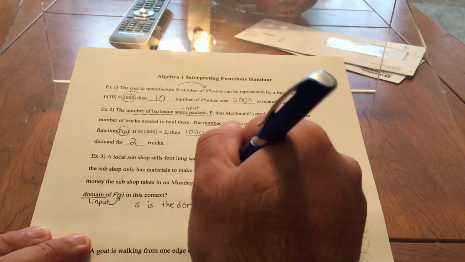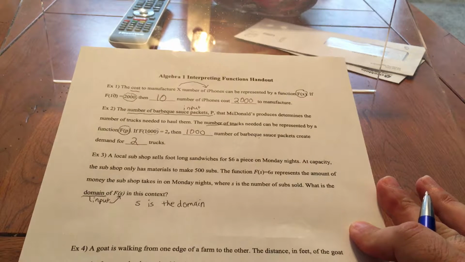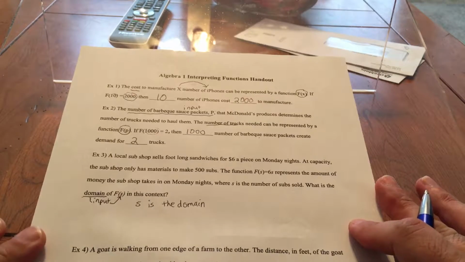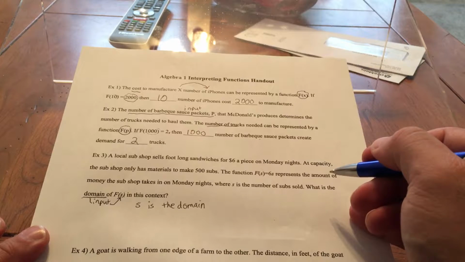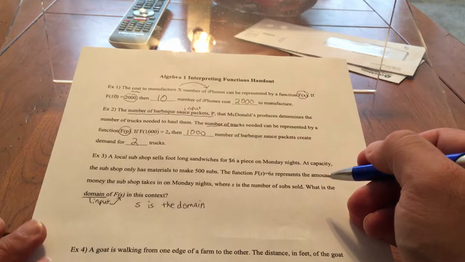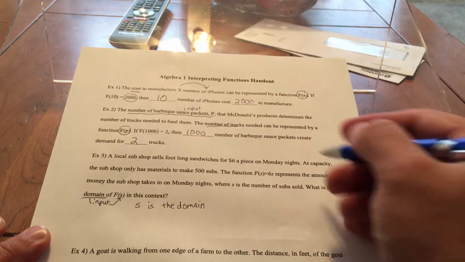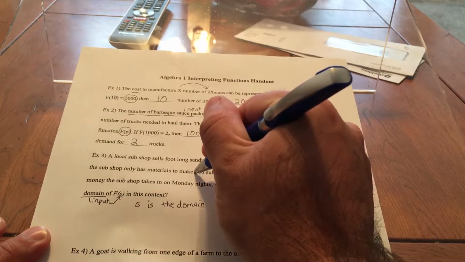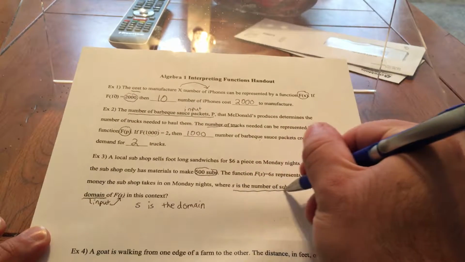Now we have to read the rest of the problem to figure out what our limitations are on that domain. The limitations on our domain are going to be based around what s represents in this problem. At capacity, the sub shop only has materials to make 500 subs, and s is the number of subs sold.